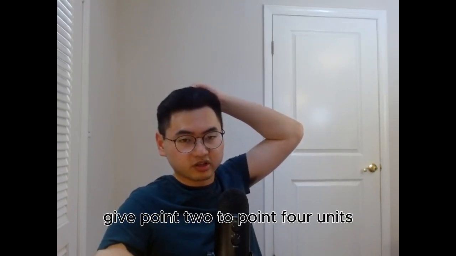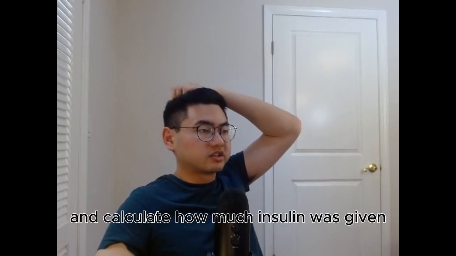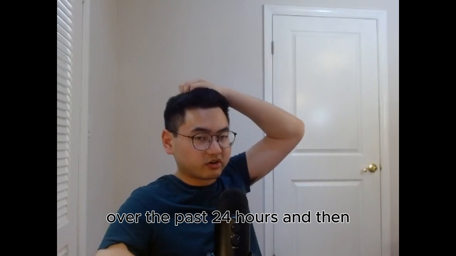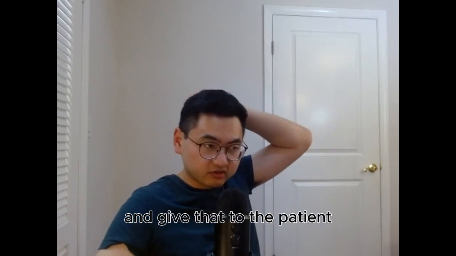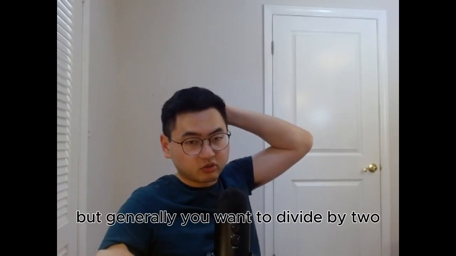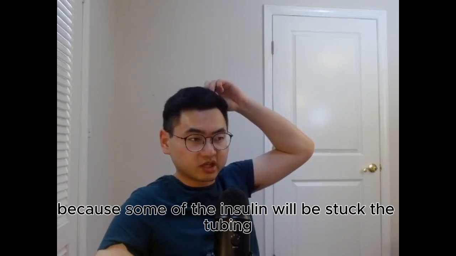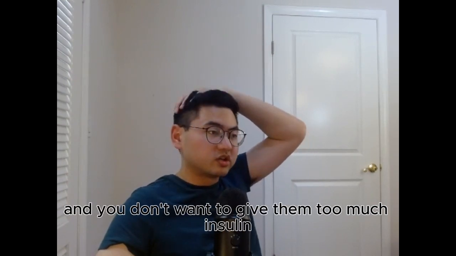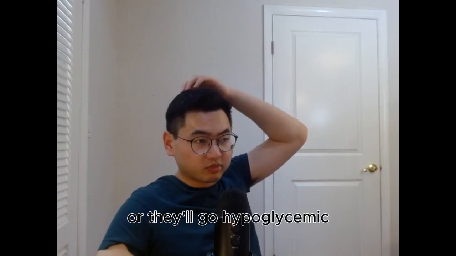to 0.4 units. Or you can do something fancy and calculate how much insulin was given over the past 24 hours, or the past however many hours, and extrapolate to 24 hours and give that to the patient. But generally, you want to divide by 2 because some of the insulin will be stuck to the tubing, and you don't want to give them too much insulin, or they'll go hypoglycemic.